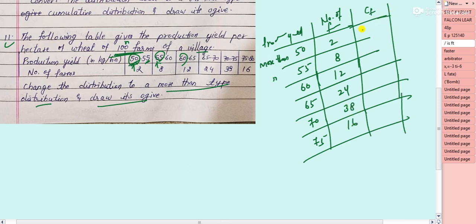So how to begin? If you look, more than 50 means all of them are more than 50, correct? How many farmers are there in total? 100. So more than 50 is 100 in the cumulative. Now just subtract for more than 55. How are you going to do it? The more than 50 class has only 2, so more than 55 is 100 minus 2, remember this. So this will get subtracted.